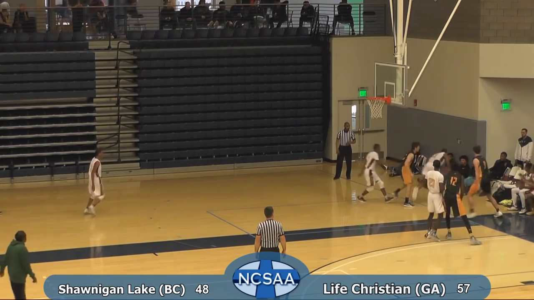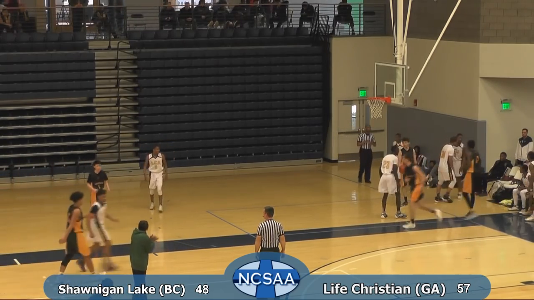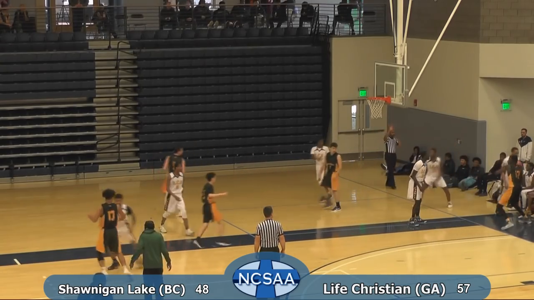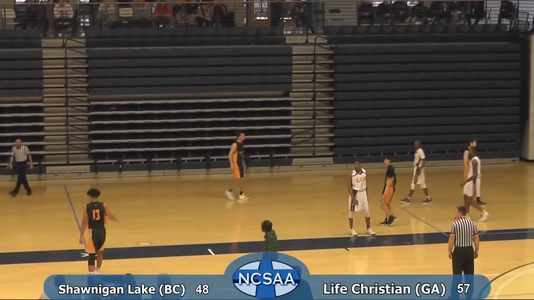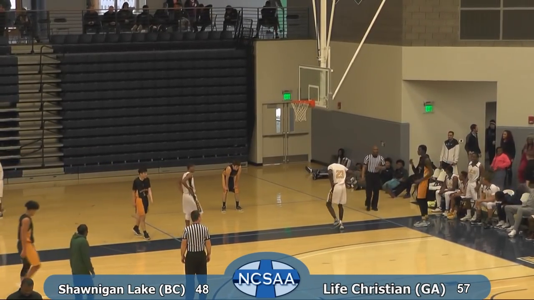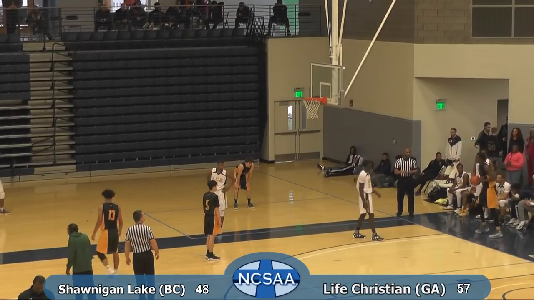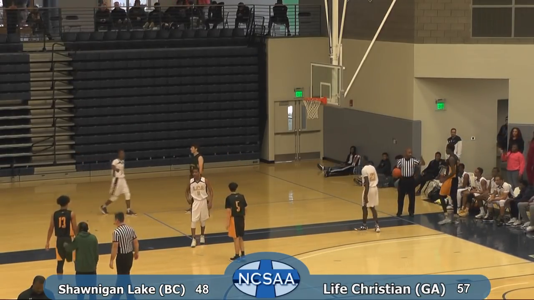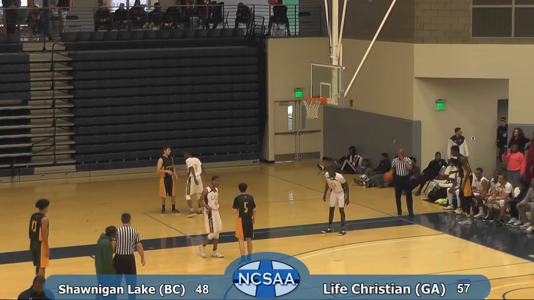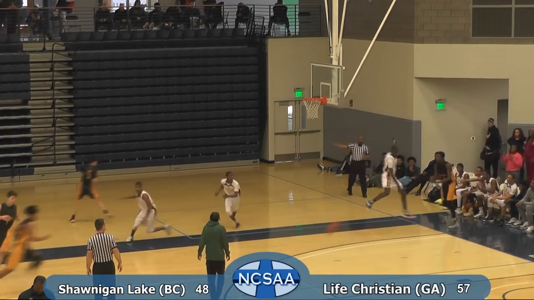Is that Grimes? 57-48. That's deflected. Oh, was 3. I looked down to put the previous points down, and they scored so fast I couldn't get the other one written down. It's the little guy over there. I think it's 3. Yeah, it is. 57-48. 2 minutes left.